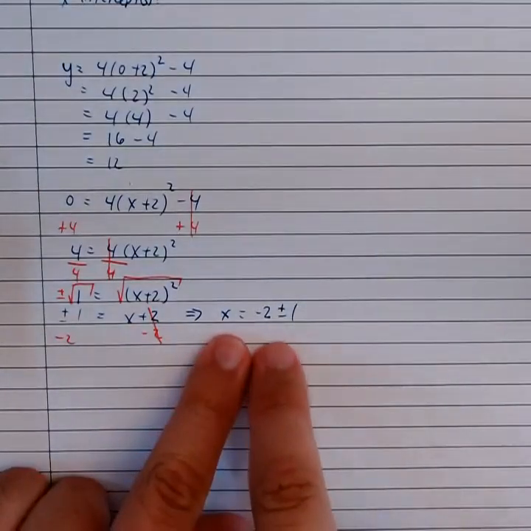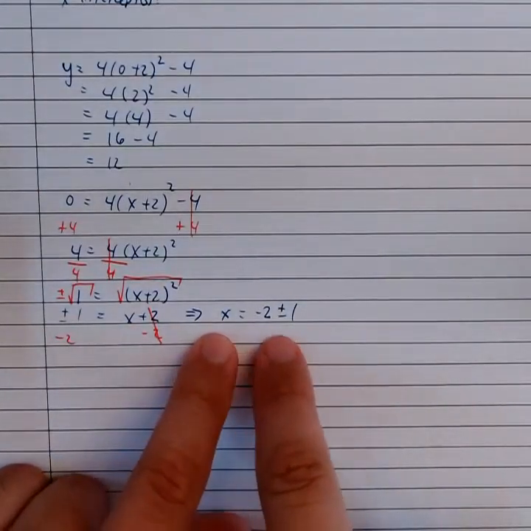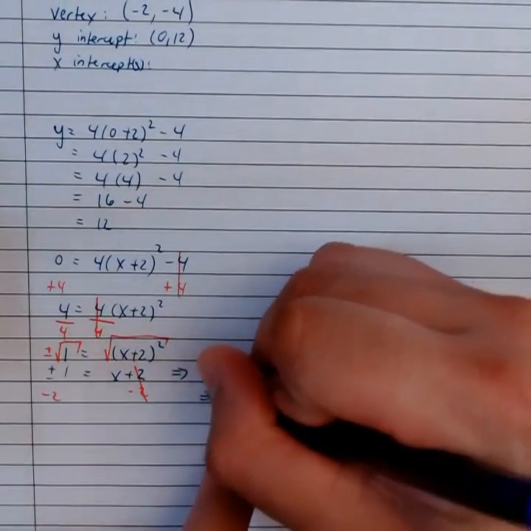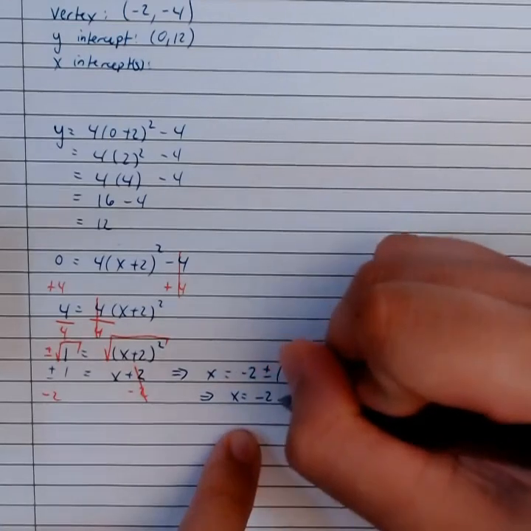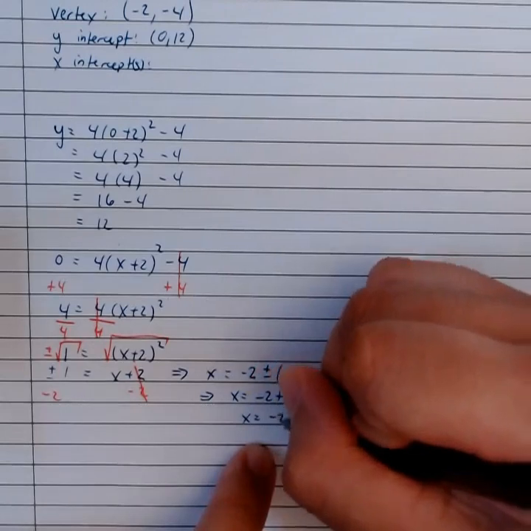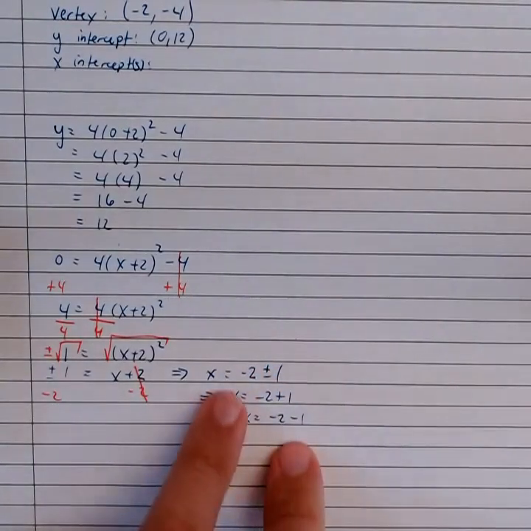Notice those can be simplified. If I have x is equal to negative 2 plus or minus 1, that's the same as saying x is equal to negative 2 plus 1, and separately, x is equal to negative 2 minus 1. That's what plus or minus means, right? Negative 2 plus 1 or minus 1.